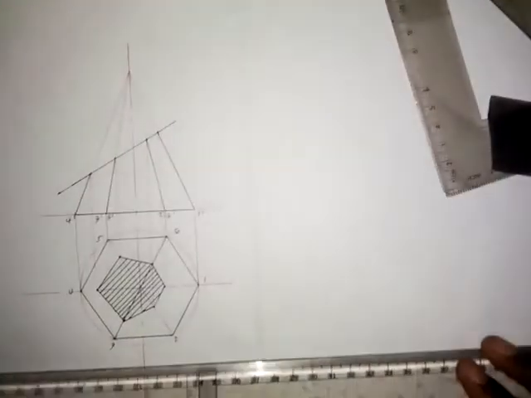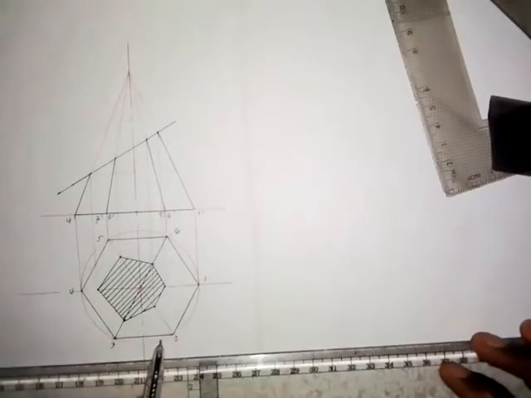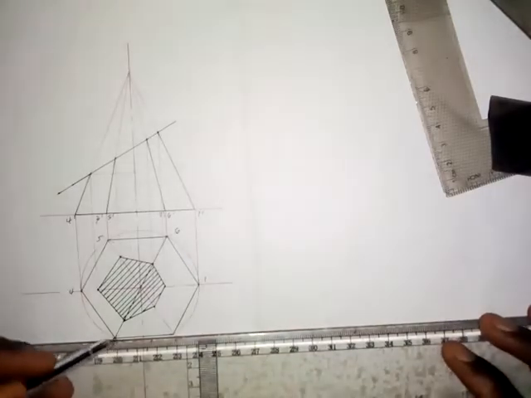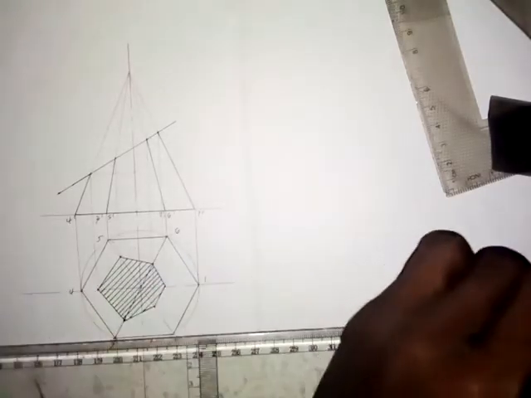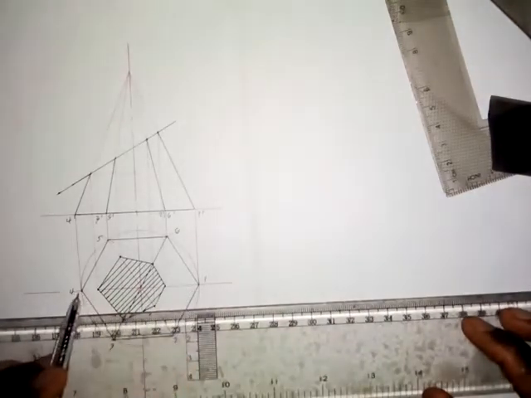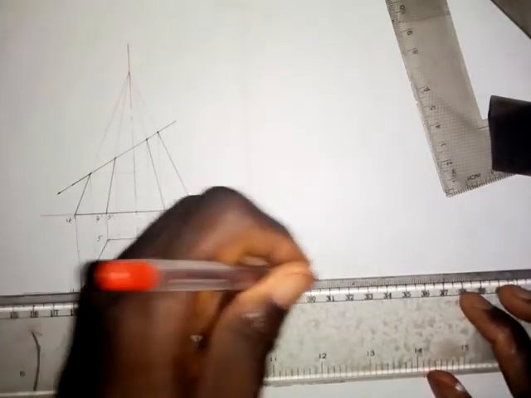Look at the way I'm going to do it. From this line, which contains 2 and 3, draw a horizontal line, not from the circle, but from this line, to the right side. This line contains 1 and 4, so draw a horizontal line from here like this.